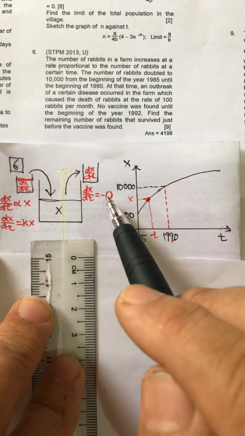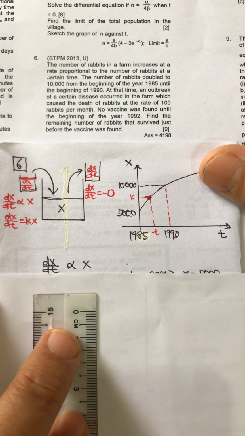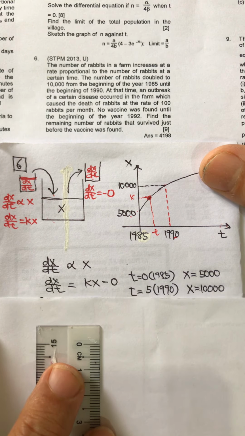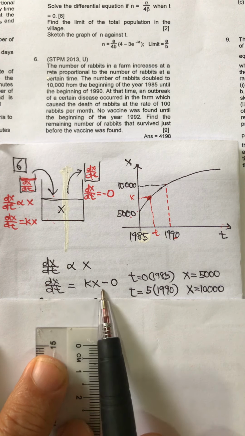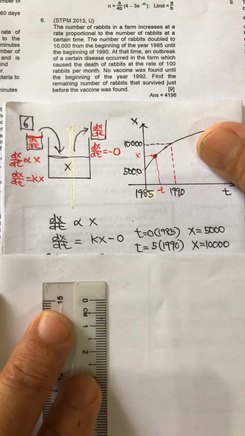So how to solve? We write down the differential equation here: dx over dt equals kx minus 0. Then this is a separable variable equation, so we are going to use separable variables to solve. And when t is 1985, we put t equal to 0, then x equals 5,000. This is for us to find the c, the y-intercept.